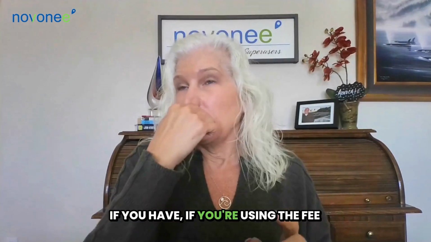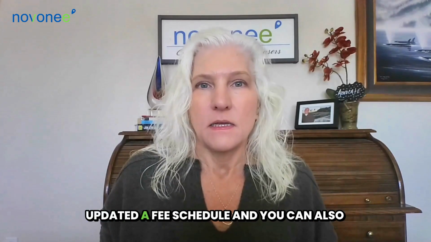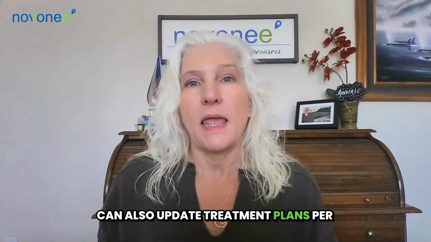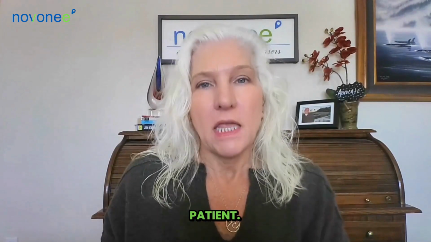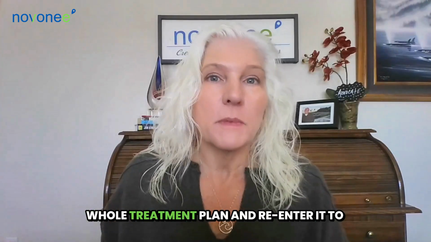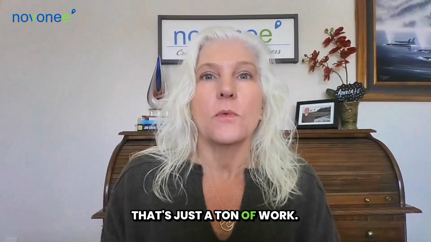If you're using the fee schedule method and you have now updated a fee schedule, you can also update fees, you can also update treatment plans per patient. So you don't have to go in and delete the whole treatment plan and re-enter it to update the fees. Don't do that. That's just a ton of work.